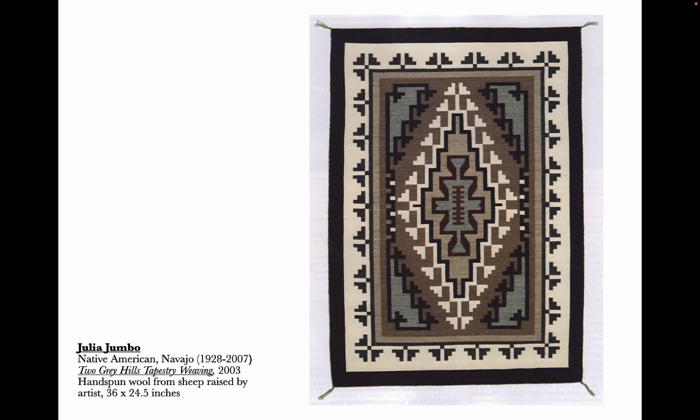So this is always so amazing to me that someone can make a work of art out of yarn or wool. They hand spin the wool from sheep that the artist raised herself. So she's not only weaving it, she's raising the sheep and making the threads of wool yarn by herself, which is just even more impressive to me.